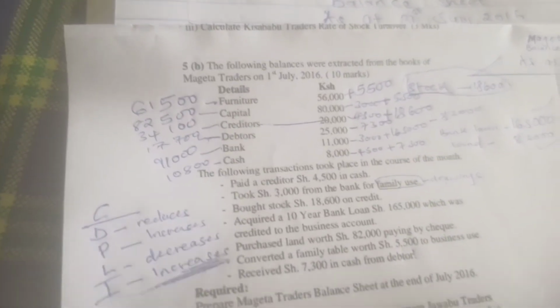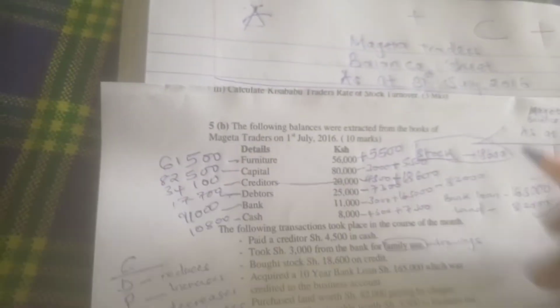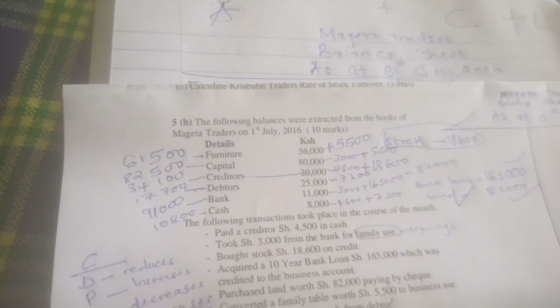Which fixed assets do we have from the question? Number one, I'm seeing land. Yes, there is land here, which is 82,000.